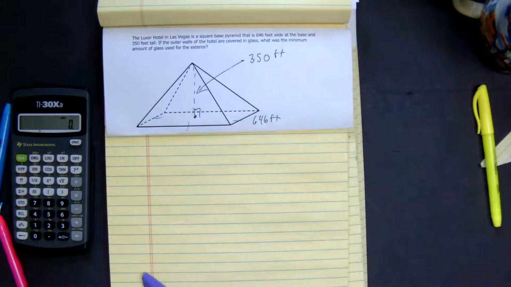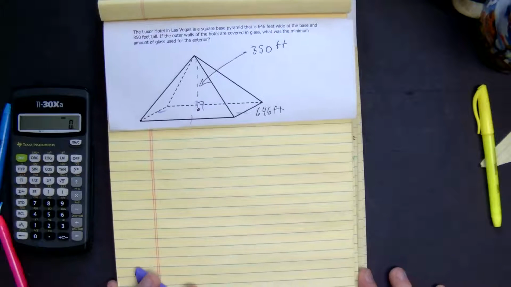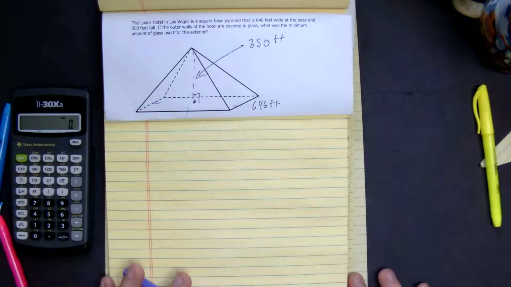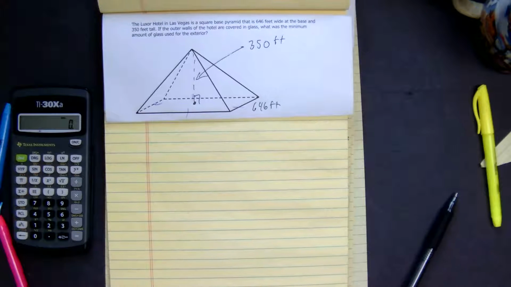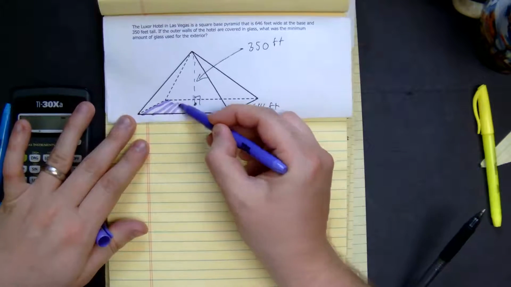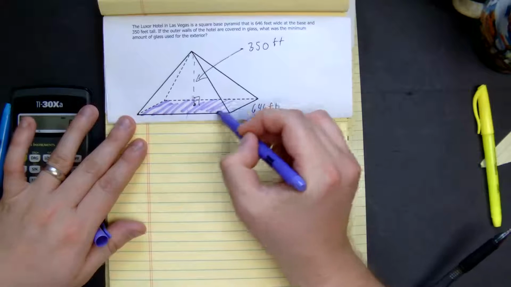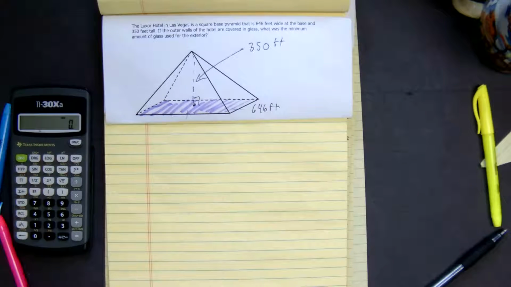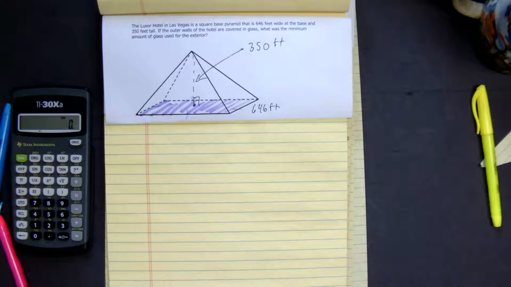If the outer walls of the hotel are covered in glass, what was the minimum amount of glass used for the exterior? What this is saying is that for the foundation, the square base, they didn't have to use any glass. So they're going to exclude the square base because you don't need glass where you're standing. You can just have a nice concrete floor or real wood. I've never been there, so I wouldn't know what they use. But you could have something other than glass, because glass wouldn't be such a great floor type in this situation if they want the minimum.